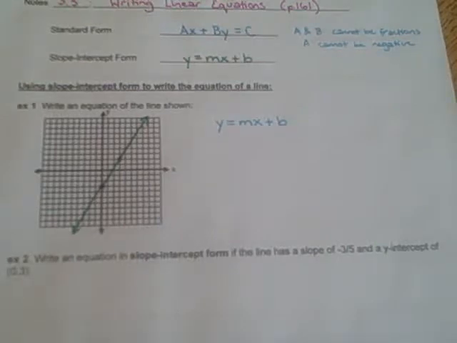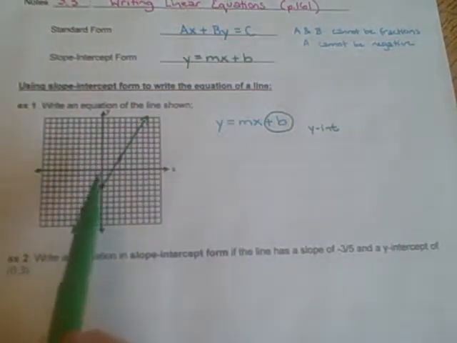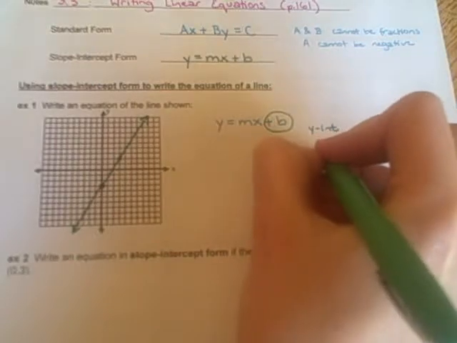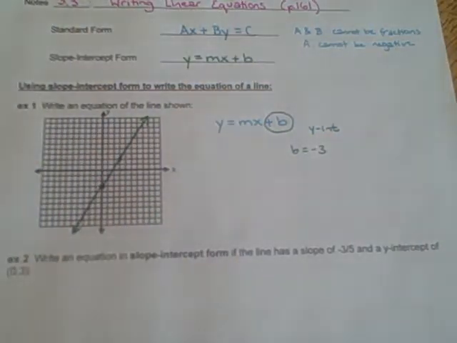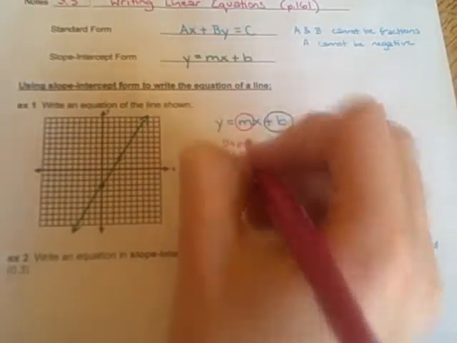Remember, b stands for my y-intercept. So let's take a look at where we're crossing the y-axis over here. It looks like we're down 1, 2, 3, so we're at -3. So my b is going to be -3. And m is my slope.